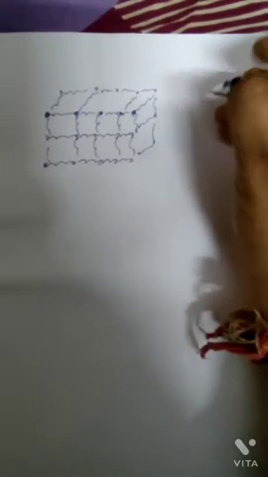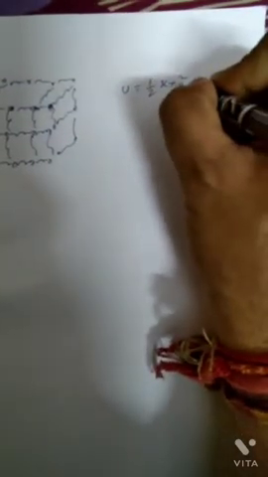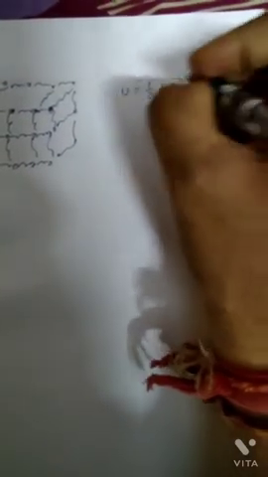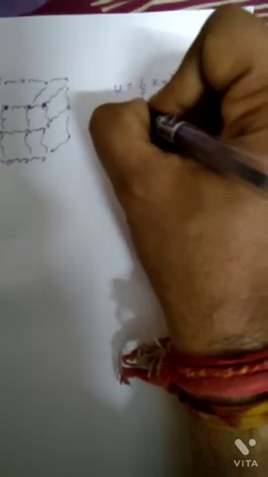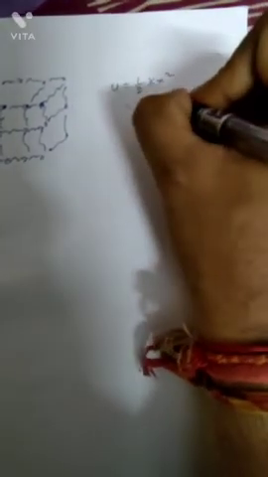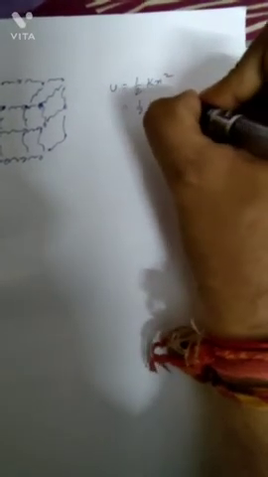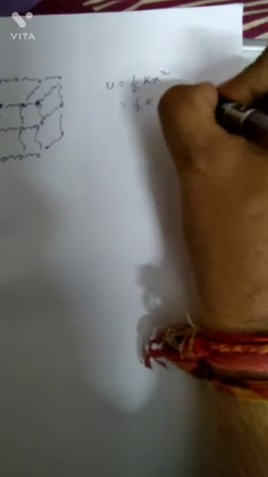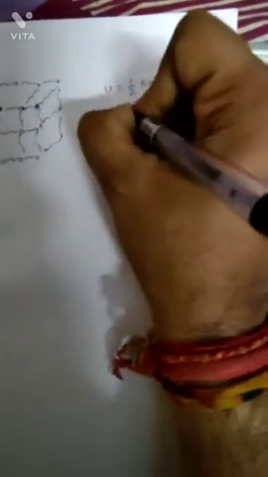As we know, the potential energy of a spring, which you will come to know in simple harmonic motion, is given as half kx square. This can also be written as half k (x minus x naught) square.